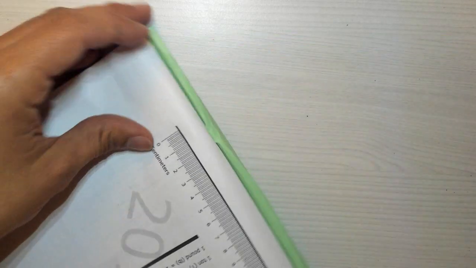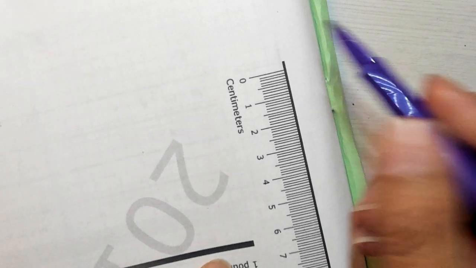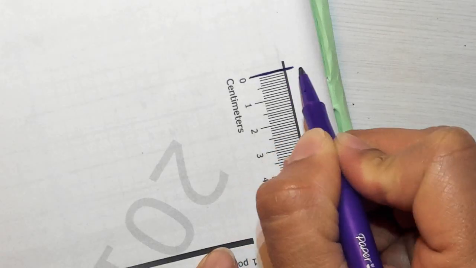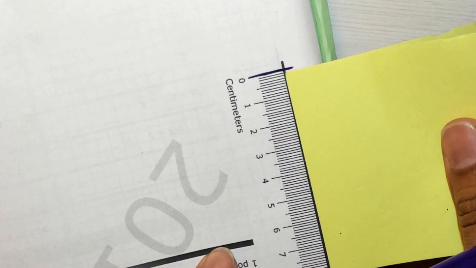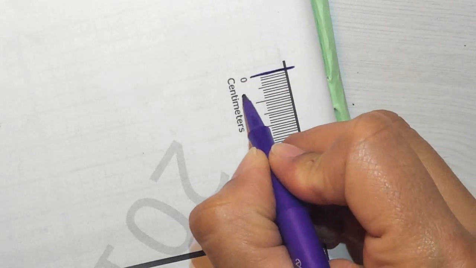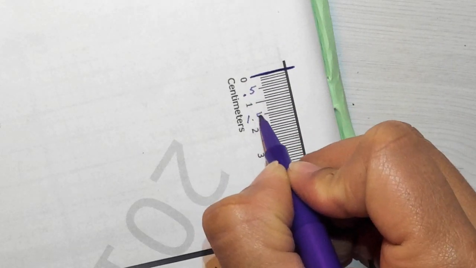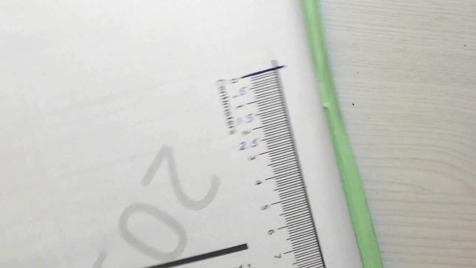Okay, with centimeters, that line that's a little longer than all the other ones is the halfway point. So if you're needing to measure in centimeters, you always start at the 0, right? Put this right against whatever you're measuring. Okay, and put 0.5 in between each one. So 0.5, 1, 1.5, 2, 2.5, 3, 3.5, and so on.